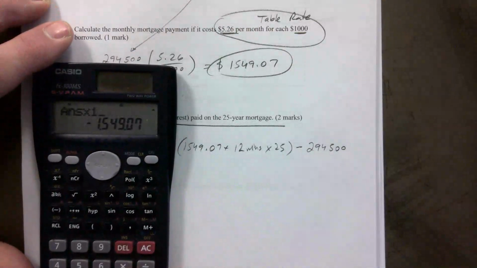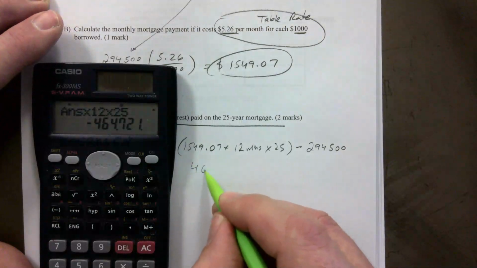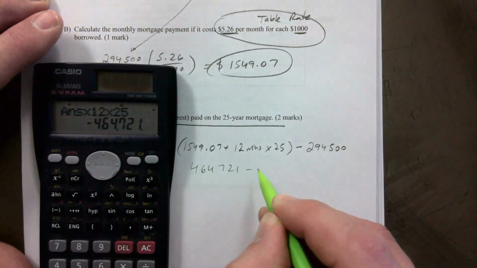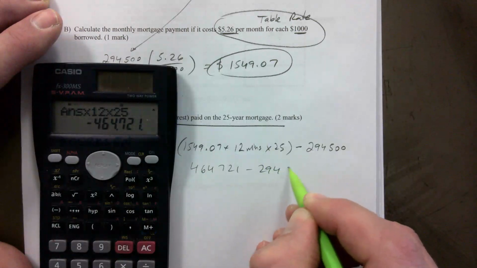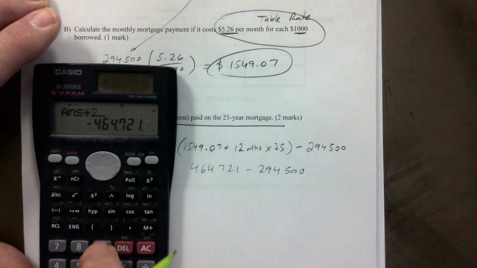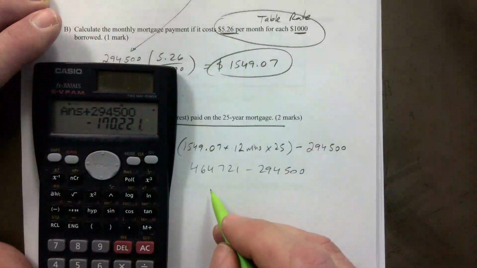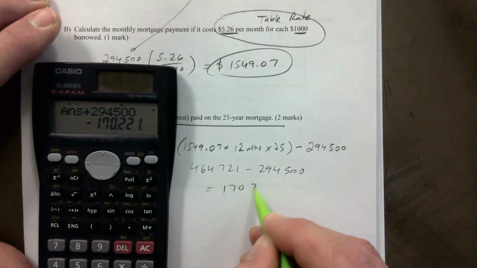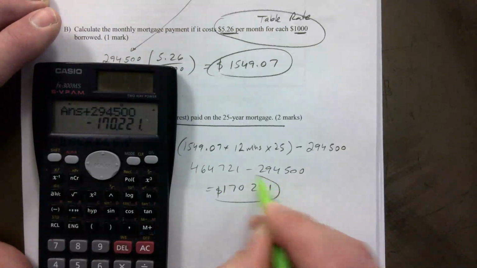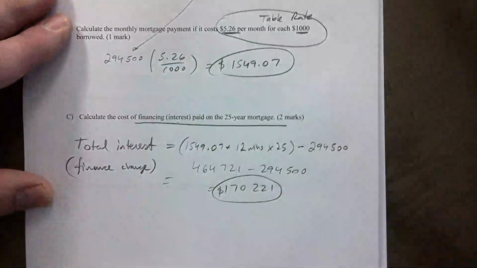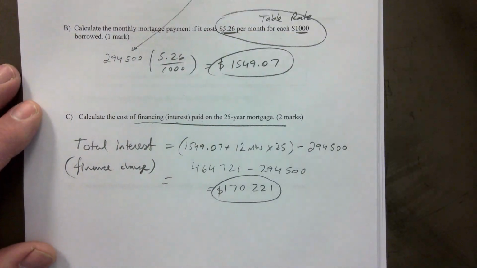So I'm just going to go times 12 times 25. So you've paid $464,721, and you subtract the $294,500, and that is $170,221. No decimals, so that's kind of nice. So 2 marks for a question like that.